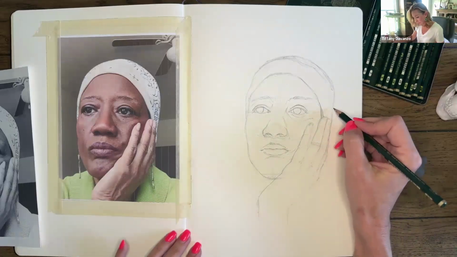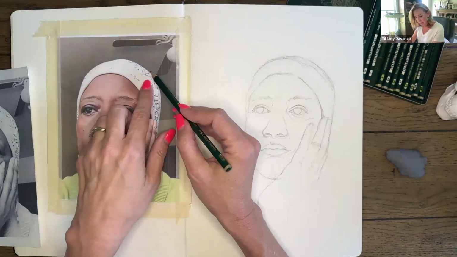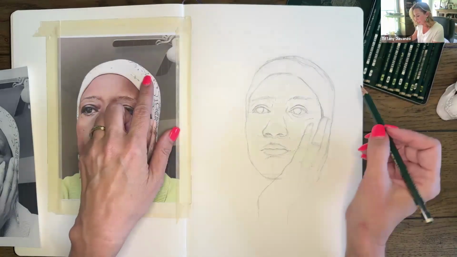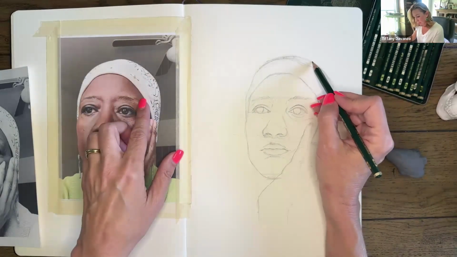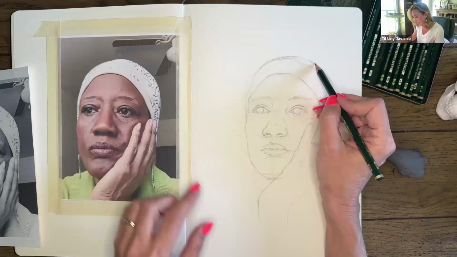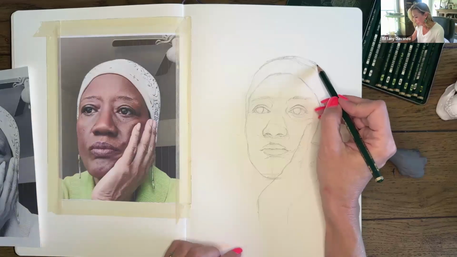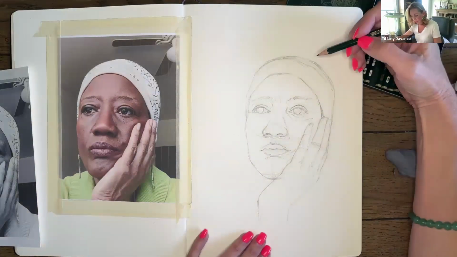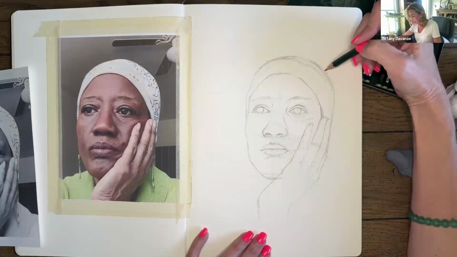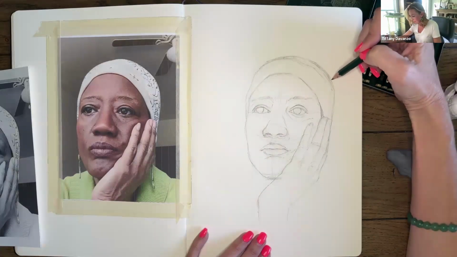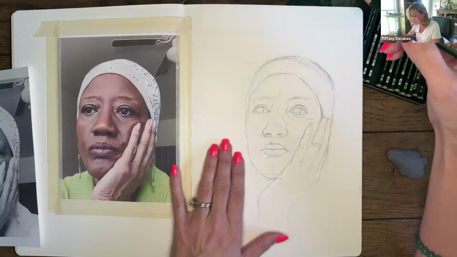And I'm just now noticing I can just see a tiny bit of her hair beyond her little bandana. So I'm just going to add a bit of shading up there for that indication. I can add details later.